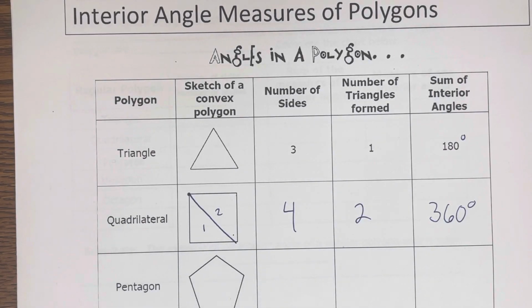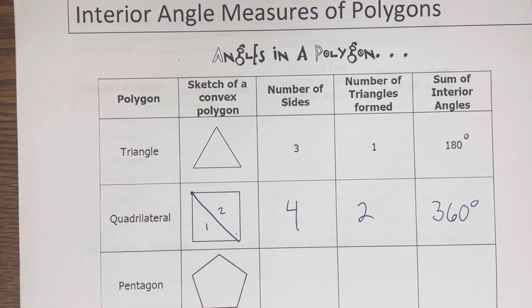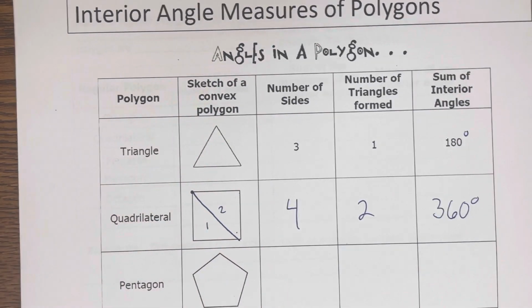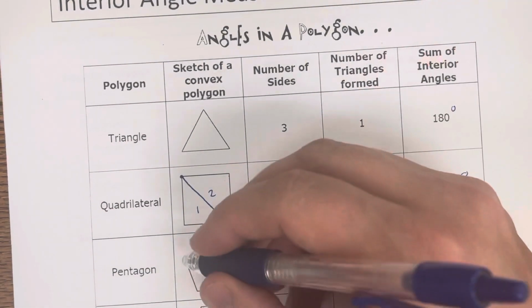Now, a pentagon, I would doubt we probably have discussed the sum of its interior angles. So one other piece I guess I should bring up is the number of sides is the same as the number of angles. So if I have a pentagon, I have 5 sides. I also have 5 angles. So we're going to break it apart into triangles as well.